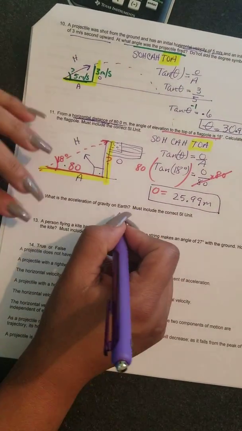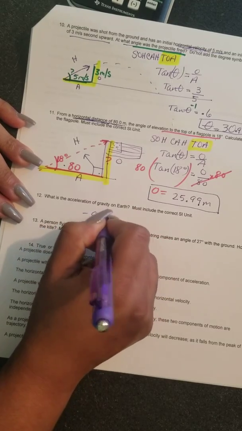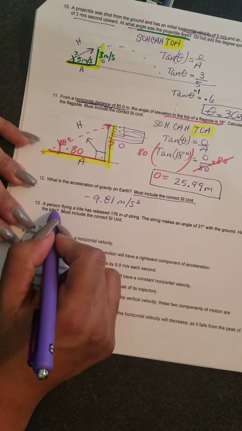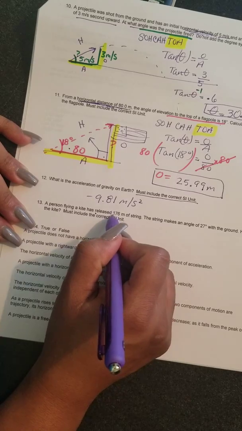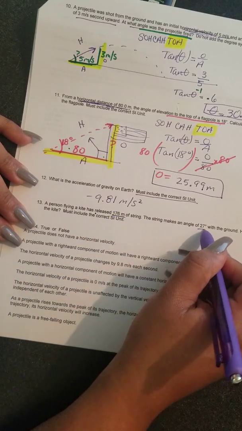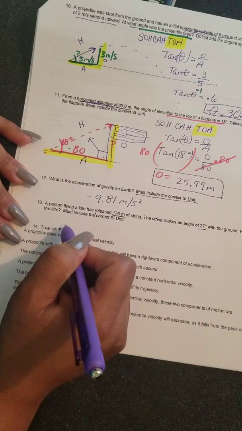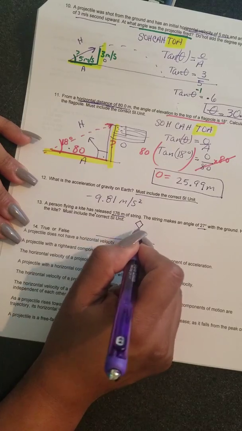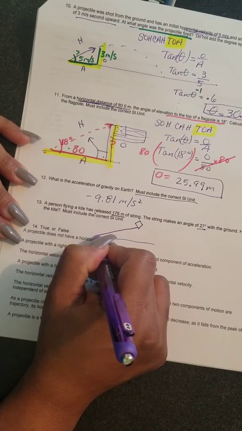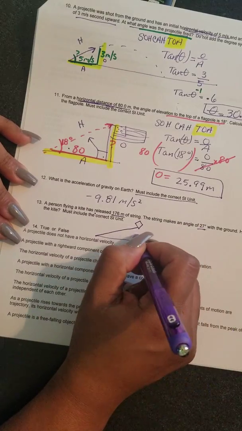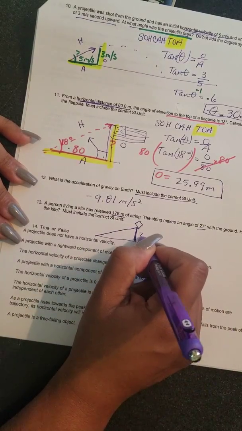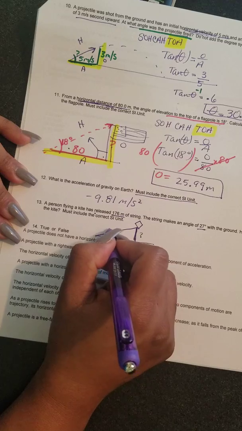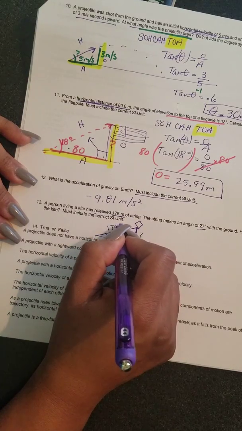What is the acceleration of gravity here on Earth? Well, negative 9.81 meters per second squared. Make sure you include your SI units. A person is flying a kite, has released 176 meters of string. The string makes a 27-degree angle to the ground. How high is this kite? Okay, here's the ground. Here's the kite up here. The string. How tall is the kite up in the air? That's my question mark. The angle is 27 degrees, and the string is 176 meters.